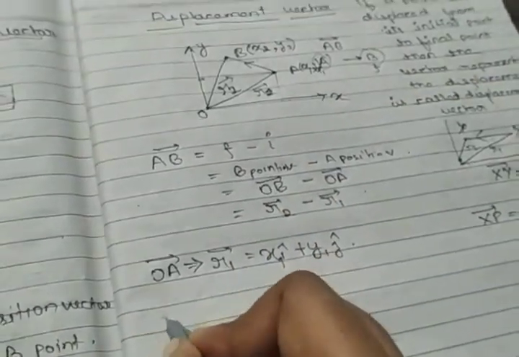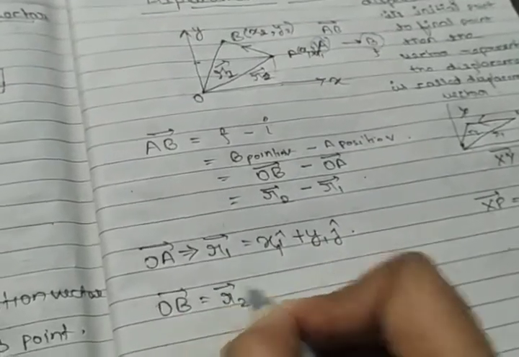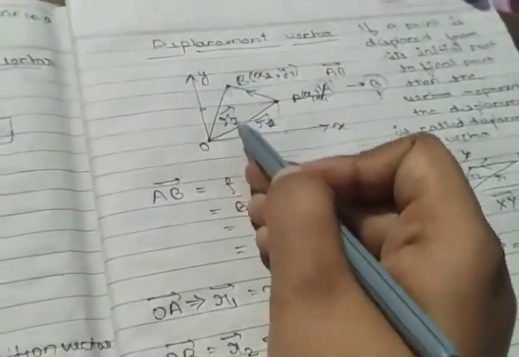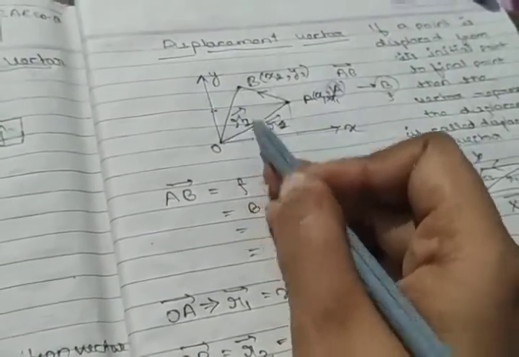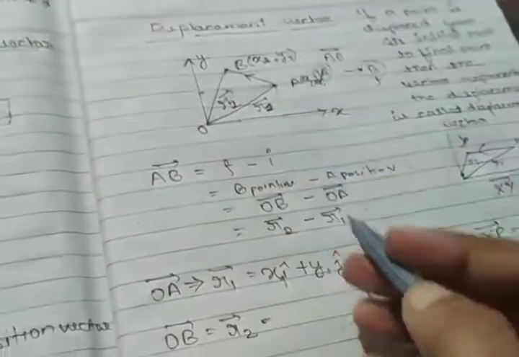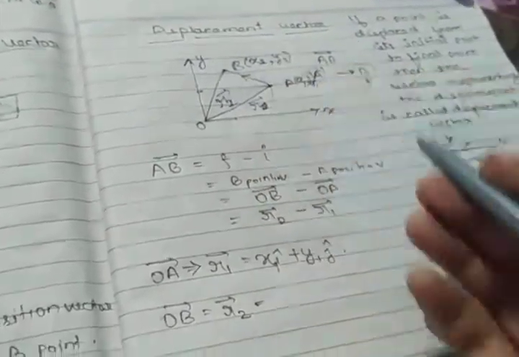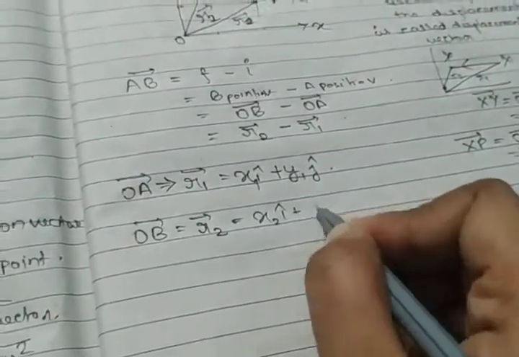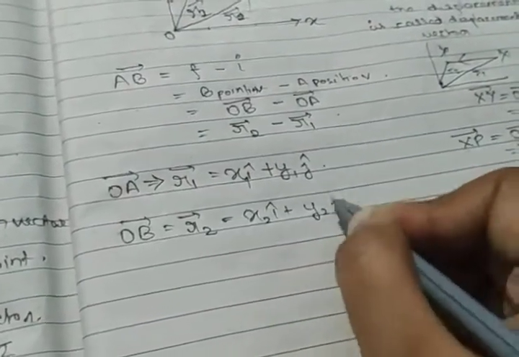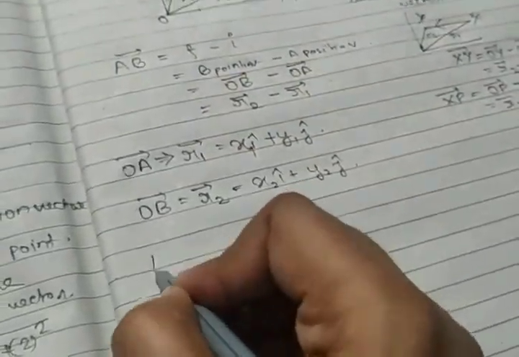Similarly OB, can I write it as R2 vector, which is x2 into i cap, from here to here I have to move, plus y2 into j cap. Can I write it like this? Now if I put these values here, what will I get?